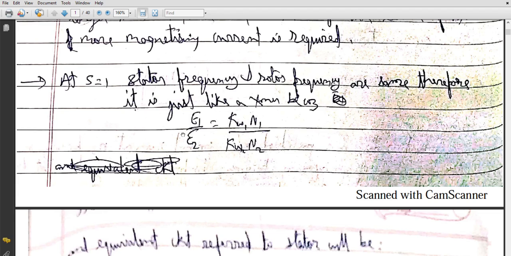I'll not go into that detail, but I'll suggest you go back and study the equivalent circuit of a transformer, so that you will get a much more proper insight of this topic and you'll be able to correlate much better.